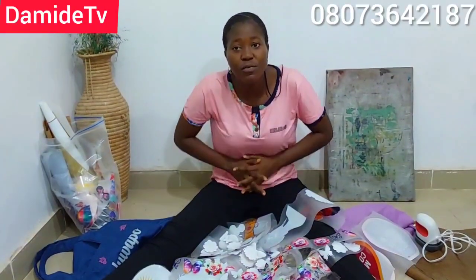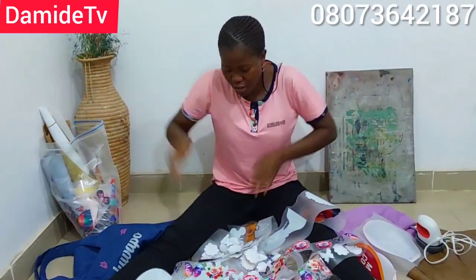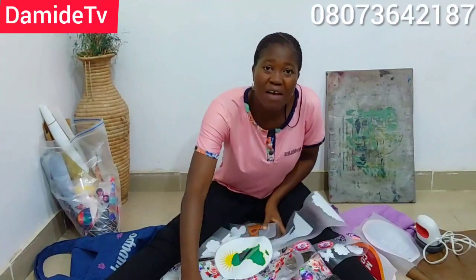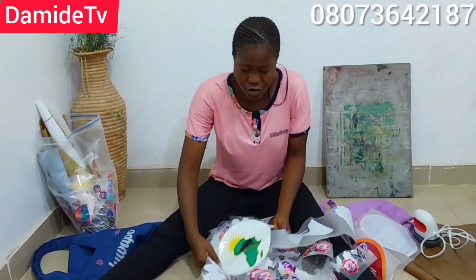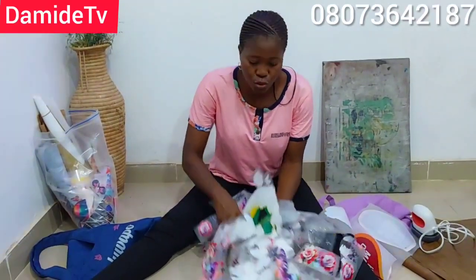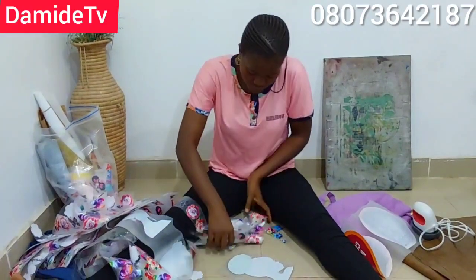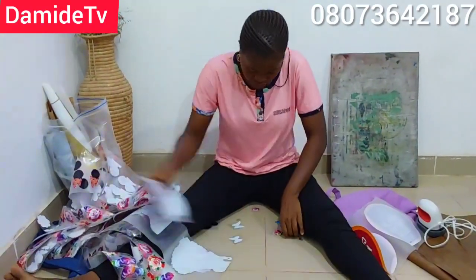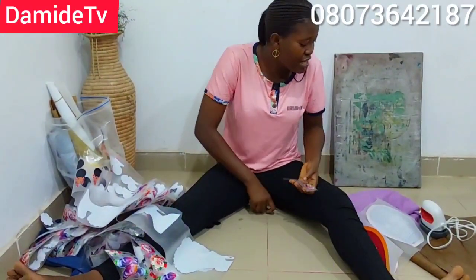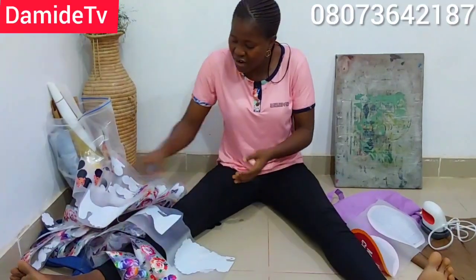Now, I know a lot of you will be thinking, oh, heat press. Yes, good. If you have a heat press, go ahead and use it. But if you don't have a heat press, don't worry yourself. You see, this thing is very easy to use. So let me pack it in one place like this. Very easy to use.